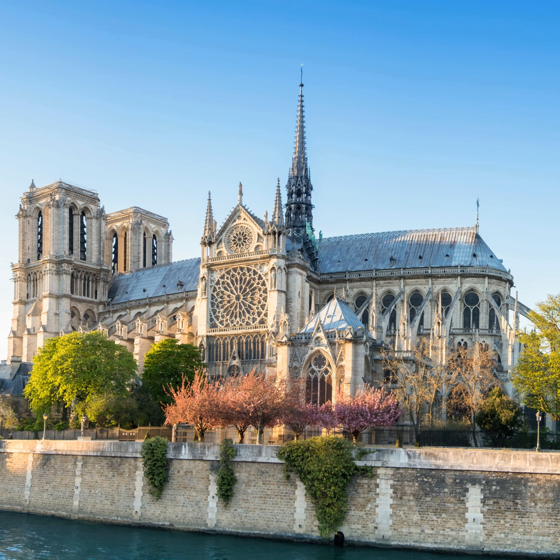For over 850 years, Notre-Dame has been a witness to French history. It saw the coronation of Napoleon Bonaparte, the funeral of Charles de Gaulle, and the celebration of the liberation of Paris in 1944. It also made the leap into popular culture as it was included in Victor Hugo's 1831 novel, The Hunchback of Notre Dame.